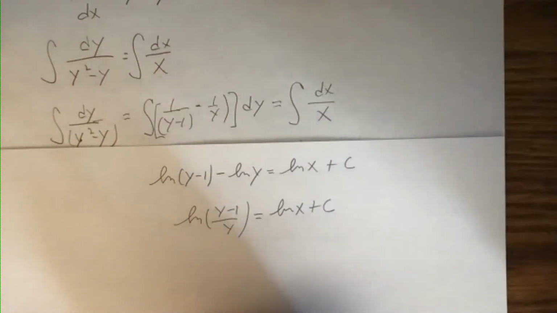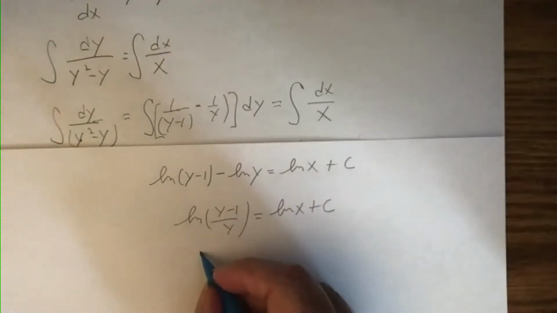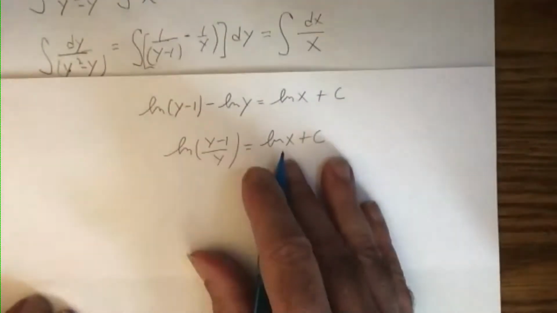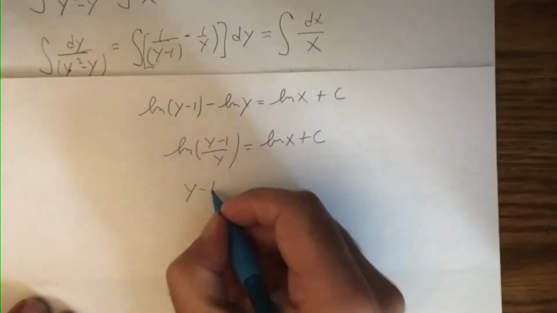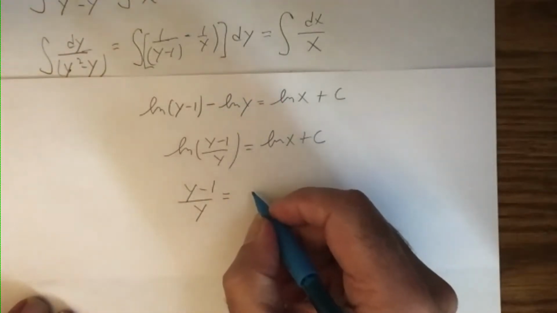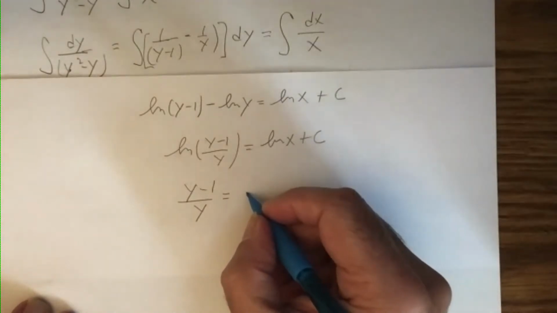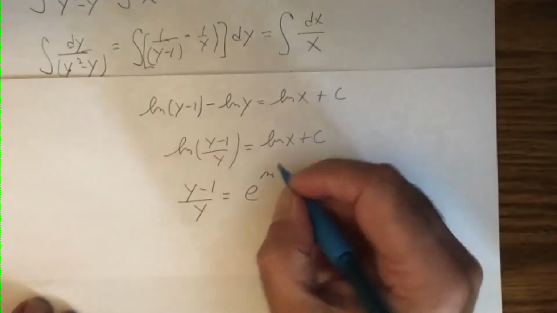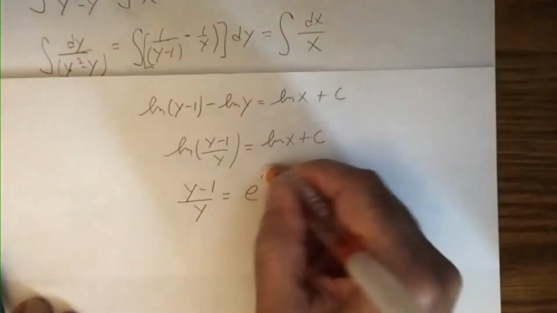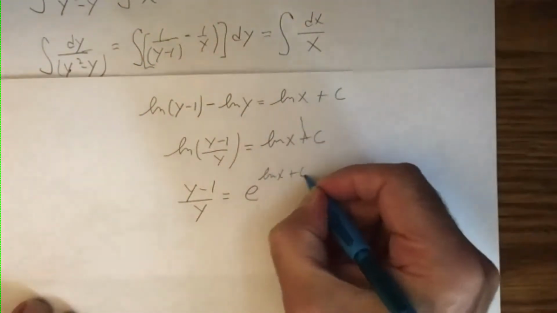Now I can take the exponential of both sides, and I'll get y minus 1 divided by y is equal to e to the natural log of x plus c.